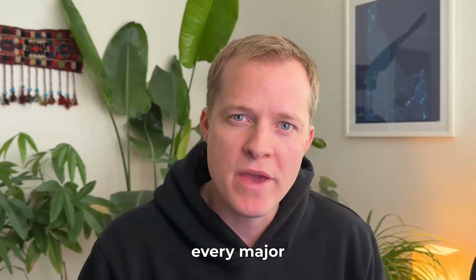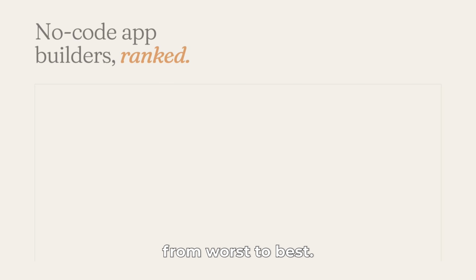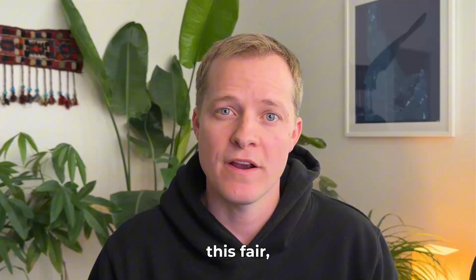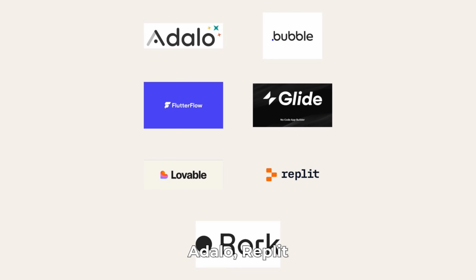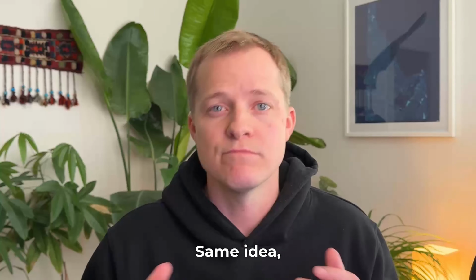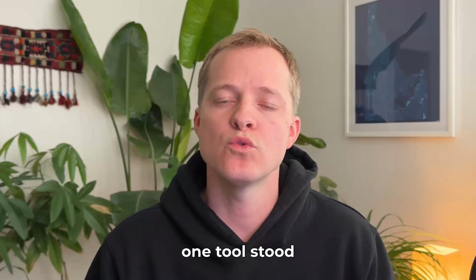I ranked every major no-code iPhone app builder from worst to best. And to make this fair, I rebuilt the exact same app using tools like FlutterFlow, Adalo, Replit, and even more. Same idea, same requirements, and by the end, one tool stood above the rest.